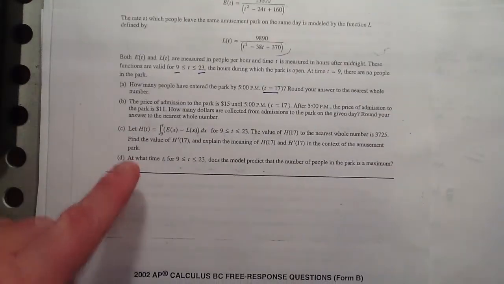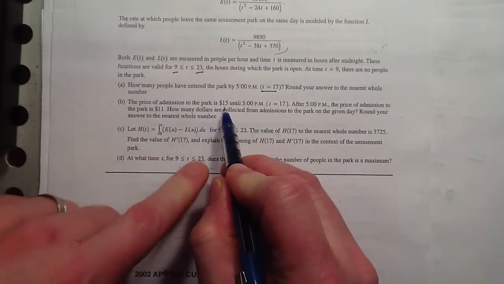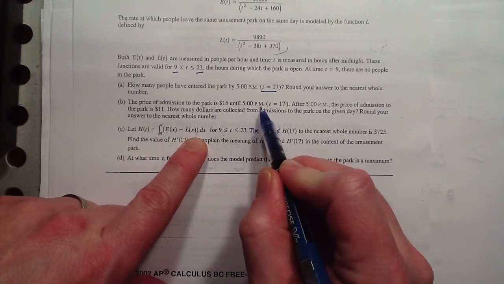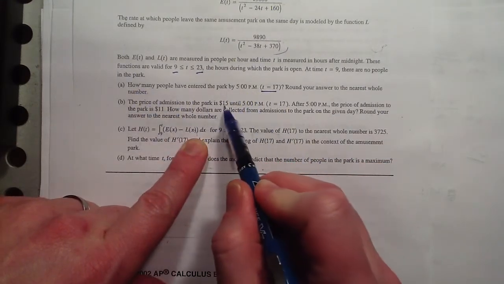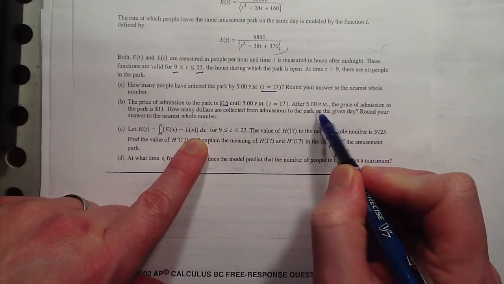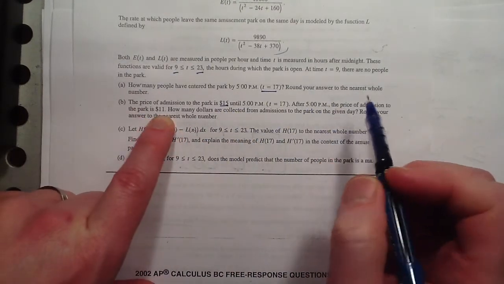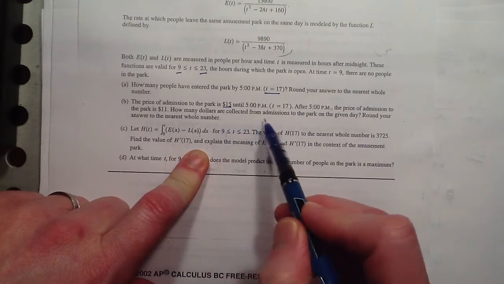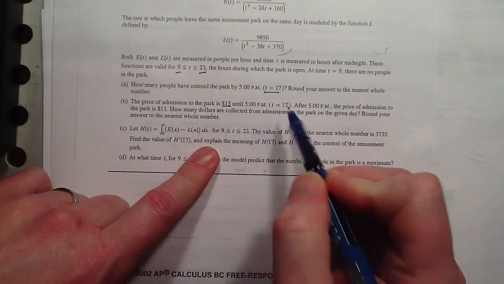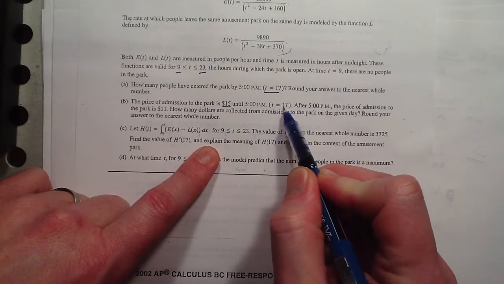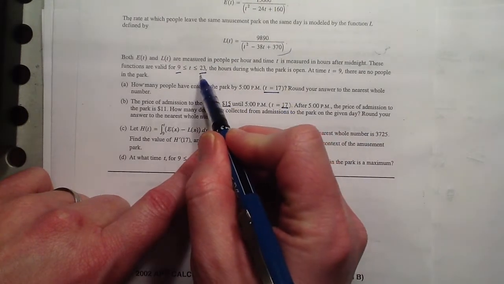Okay. The price of admission to the park is $15 until 5 p.m. So that means all the people that we just found in Part A, they had to pay $15. And after 5, the price of admission is only $11. How many dollars are collected from admissions to the park on the given day? So I think we need to find out how many people came in from time 17 to time 23.